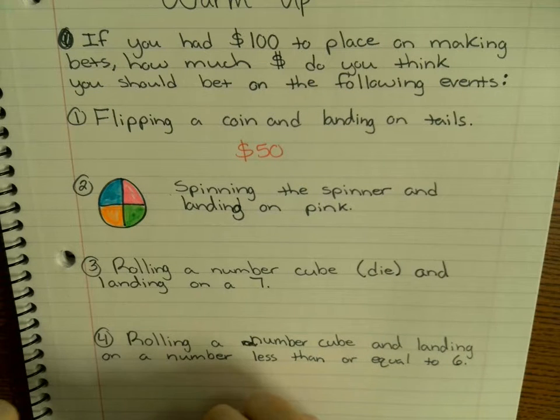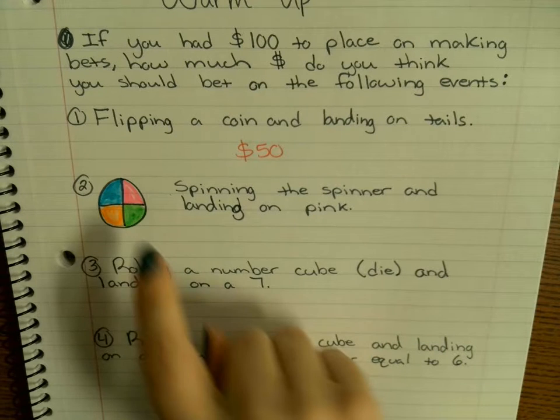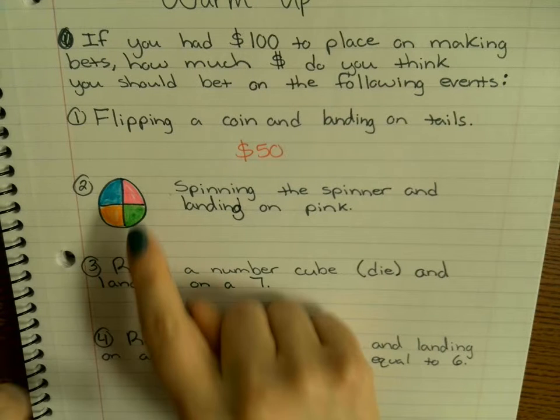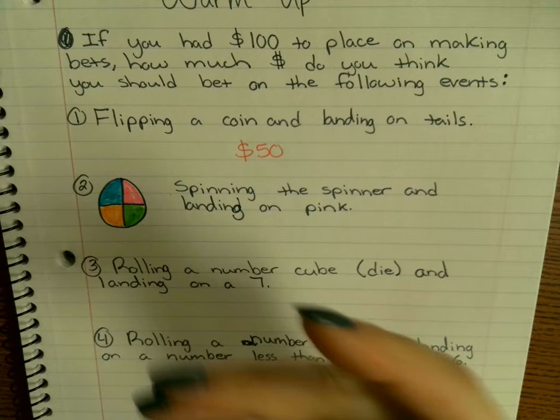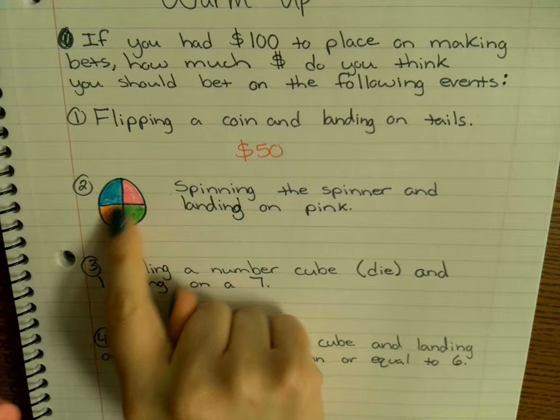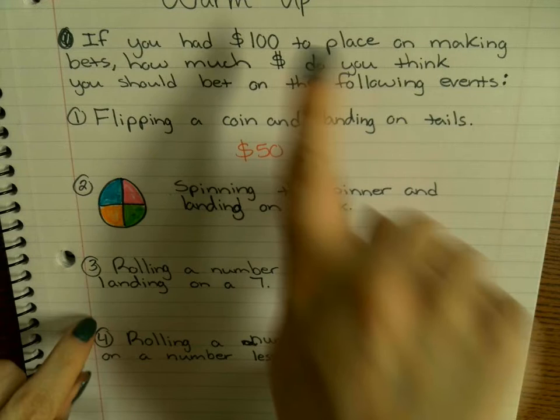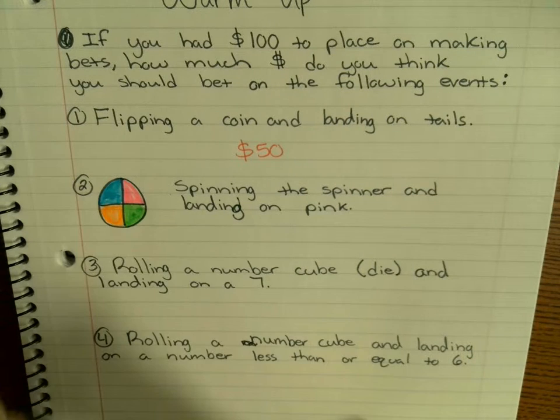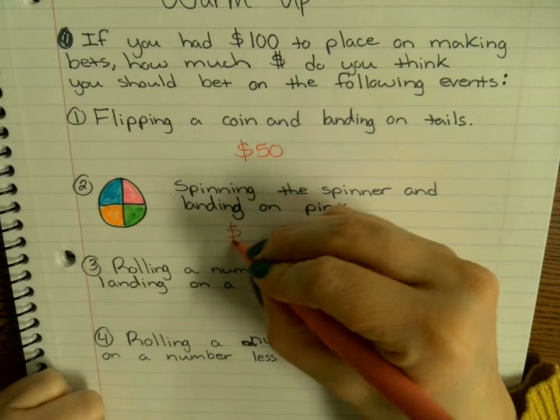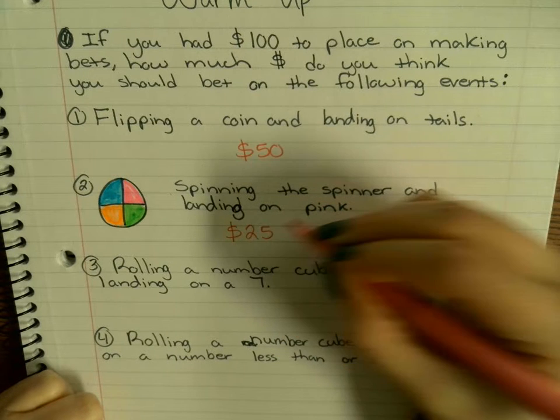Okay, so 25% chance that we're going to land on pink, right? 1/4. We know how to split up quarters, right? 1/4 of the spinner is going to be pink. So a quarter of $100 is $25. Very good. So $25 would be the logical bet.